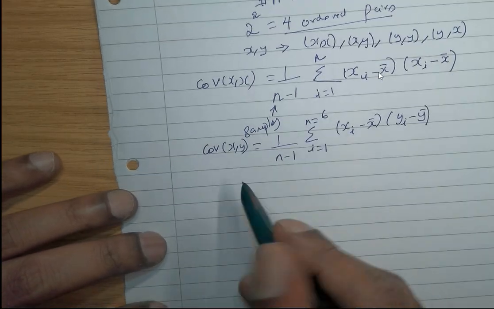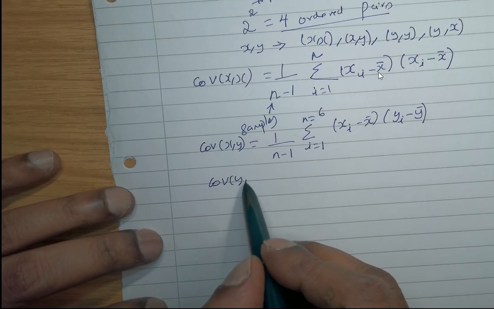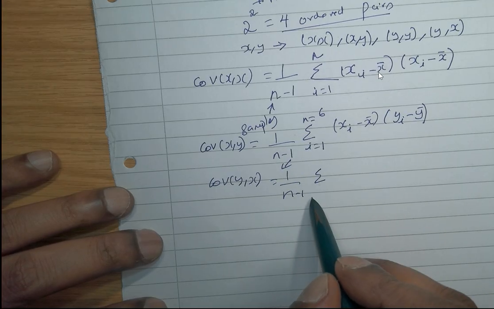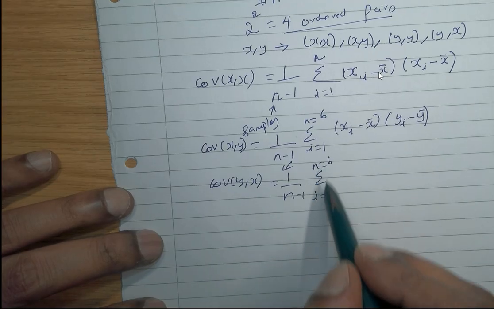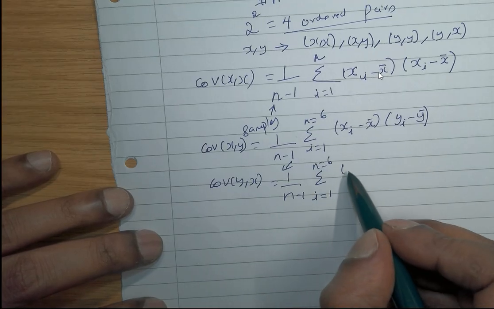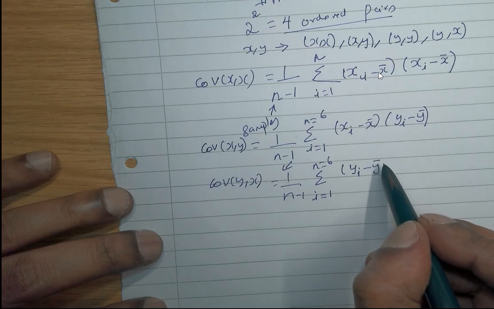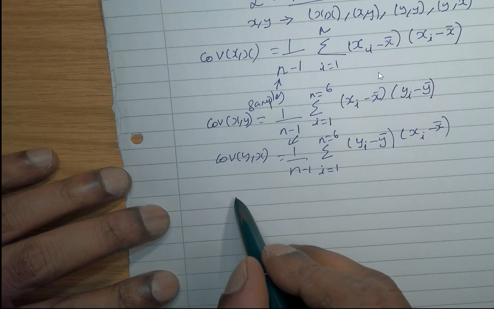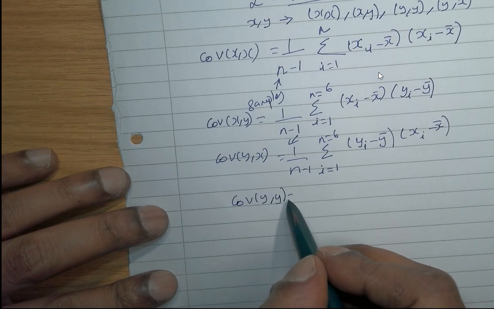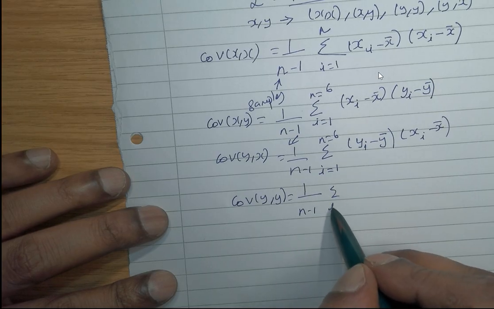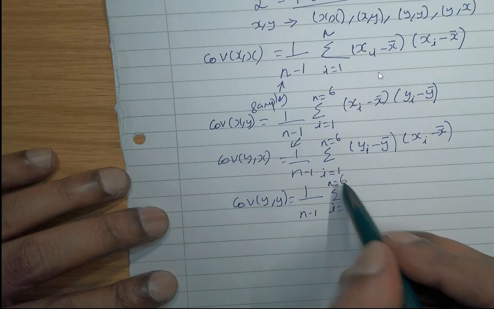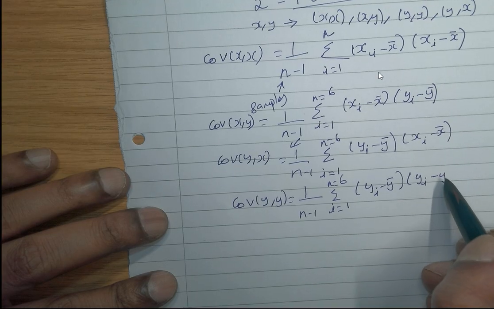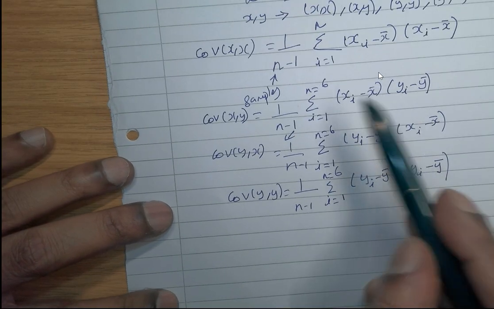And similarly, the covariance of y comma x will be the same formula: 1 by n minus 1, summation of i equal to 1 to n, where n is equal to 6, of y of i minus y mean multiplied by x of i minus x mean. And you can write covariance of y comma y as 1 by n minus 1, summation of i equal to 1 to n, of y of i minus y mean multiplied by y of i minus y mean. So this is something we have to calculate.